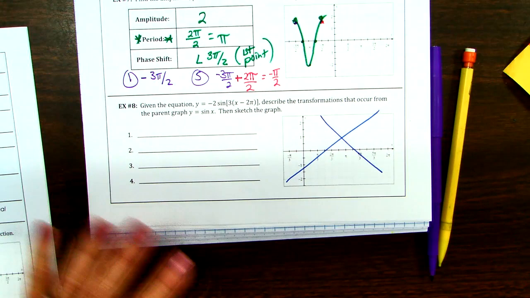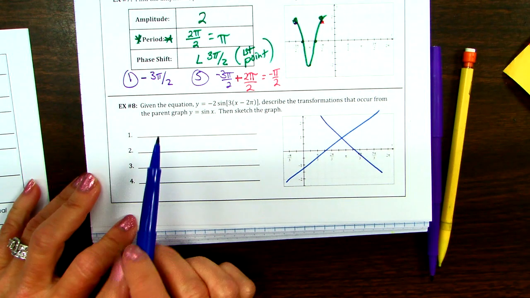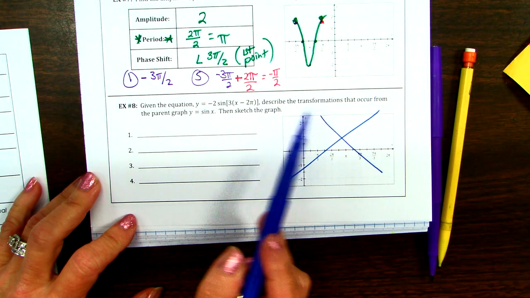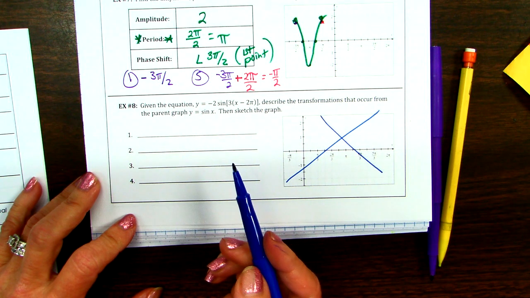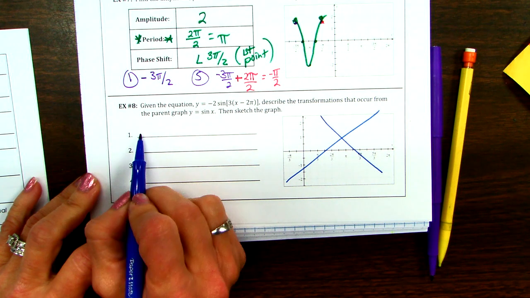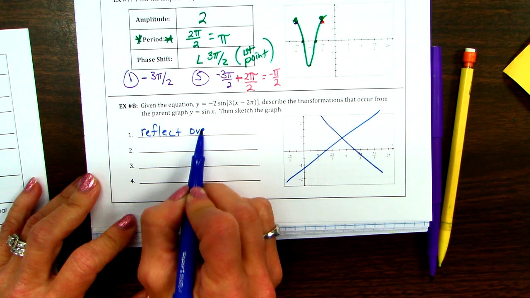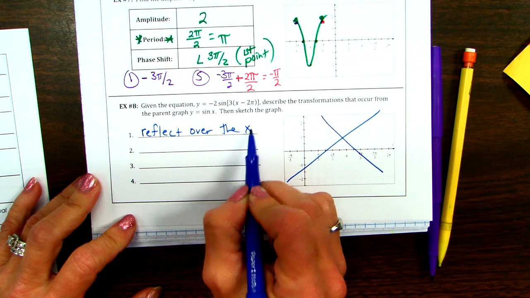All right, we don't need to graph one. Let's list the transformations, okay? So in any order, somebody give me one. What's one of the transformations? Perfect, and I love that you said reflect. Reflect over, and she said the proper axis.